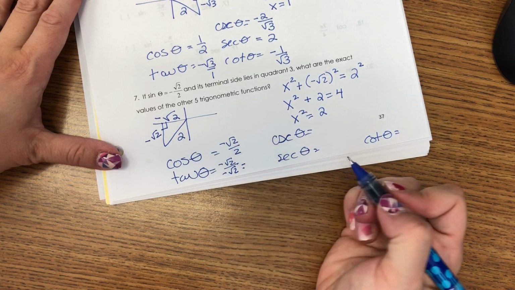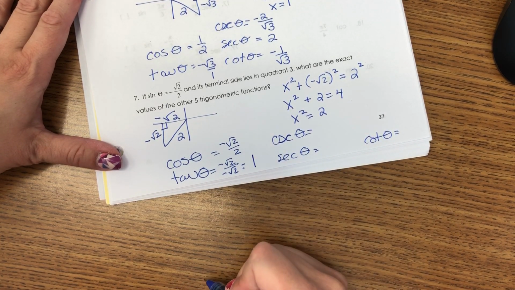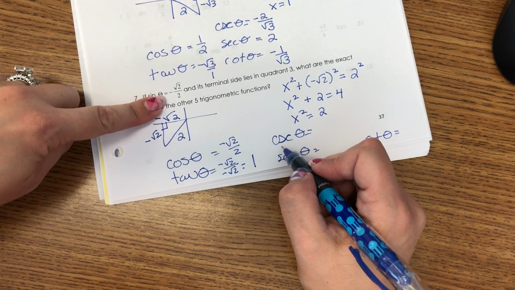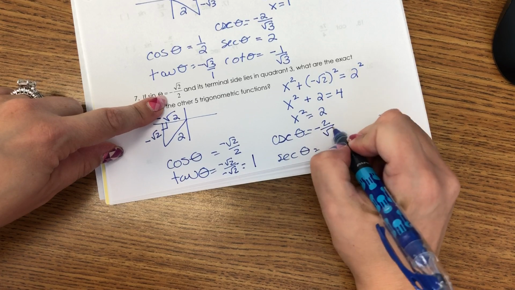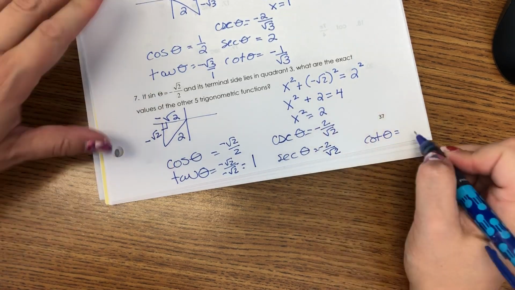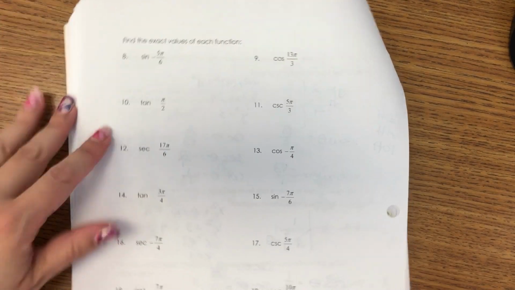Do not leave that as an answer. That can simplify. Anything divided by itself is 1, and negative divided by negative is positive. Cosecant is the reciprocal of sine. Secant is the reciprocal of cosine, and the reciprocal of 1 is 1. All right, enough triangles. Now we've got exact values.